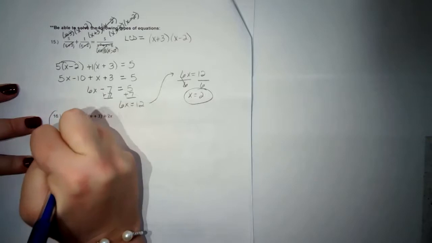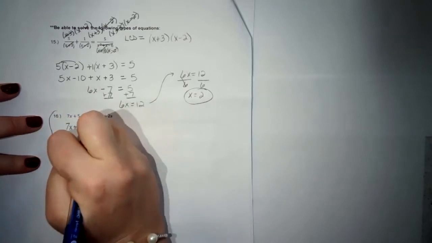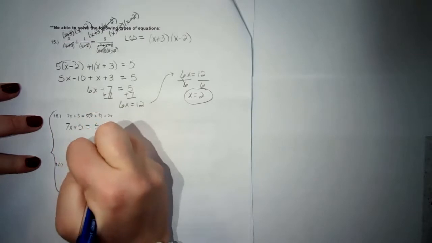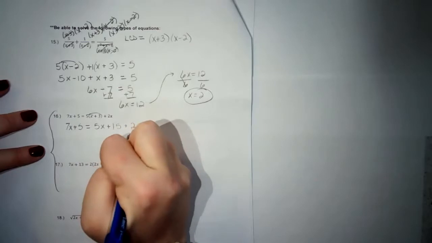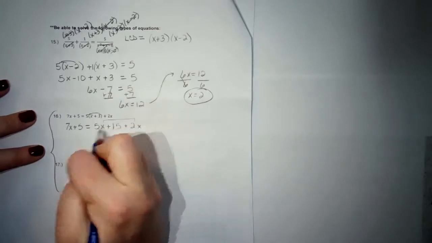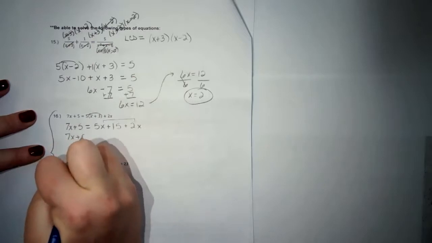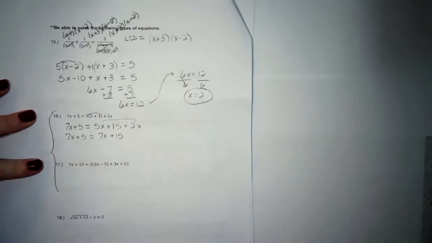Nothing to do on the left yet. He's just 7x plus 5. I'm going to distribute the 5 over here in a plus 2x. I'm going to combine these like terms on the right. Okay, from that point, some of you can already see what this is going to end up being. But next step would be subtract your letter term.